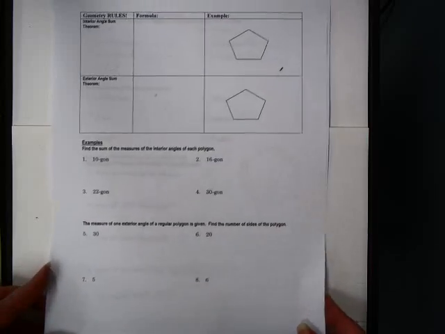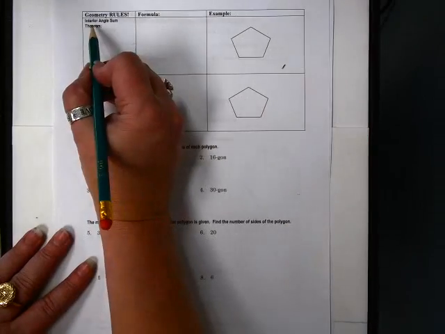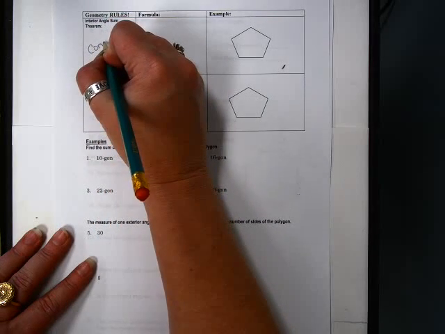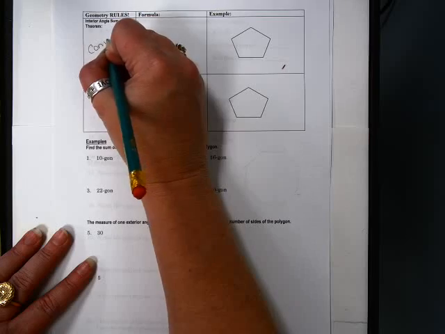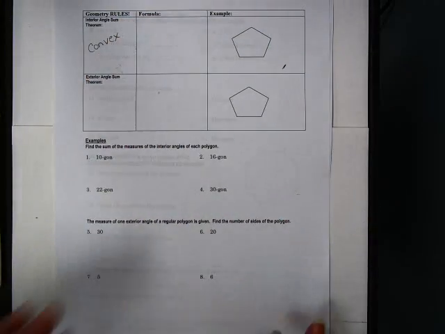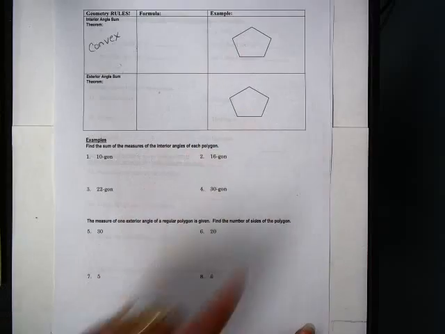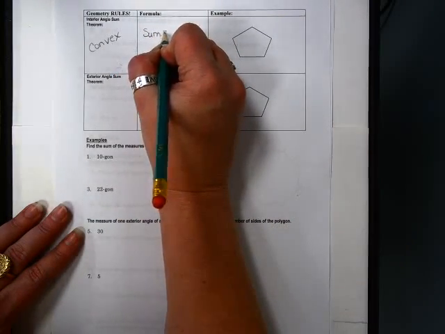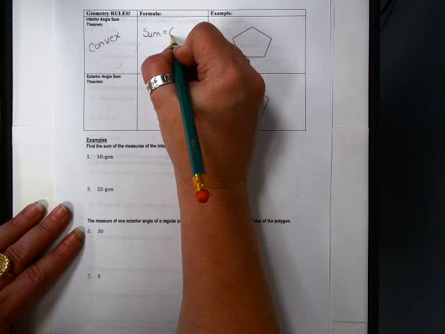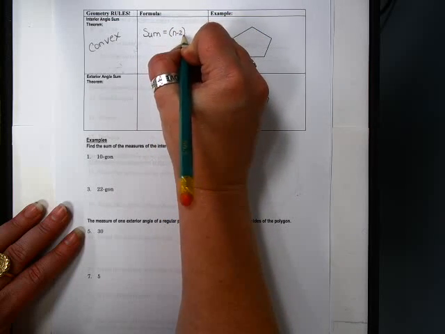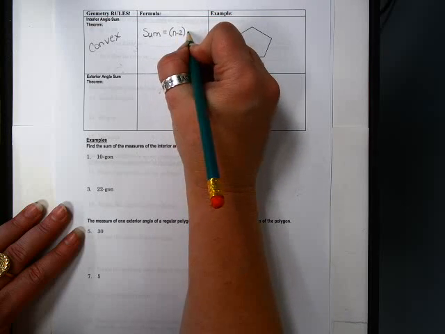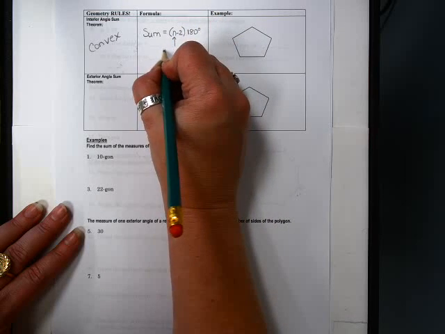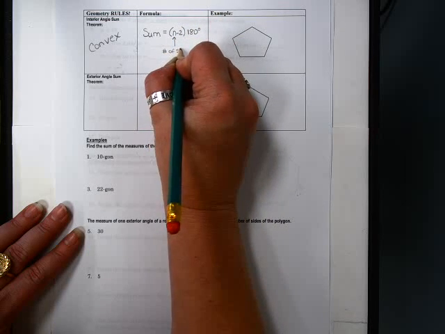Okay, so here's the geometry rules. The interior angle sum theorem. It only works for convex, not the ones that cave in, just convex, just like these. Okay, to find the sum, it's going to equal the number of triangles, n minus 2, that's how we find the number of triangles, times 180 degrees. And remember, n stands for the number of sides.